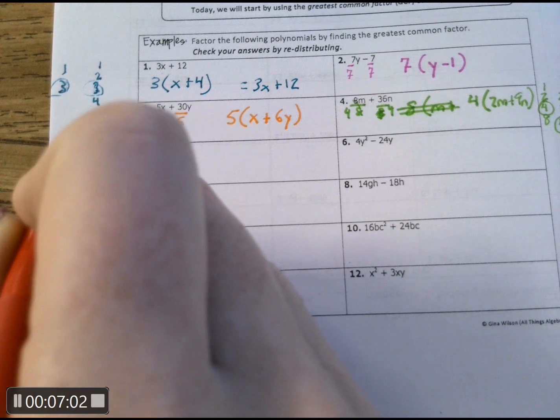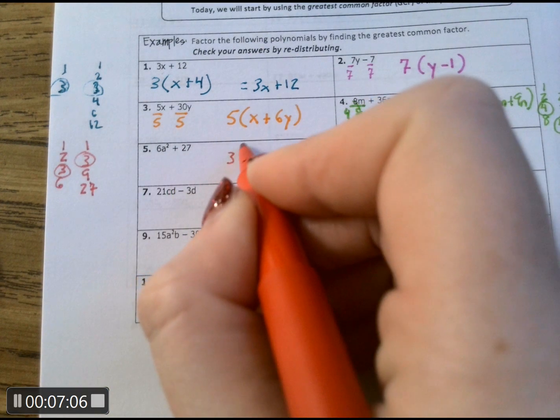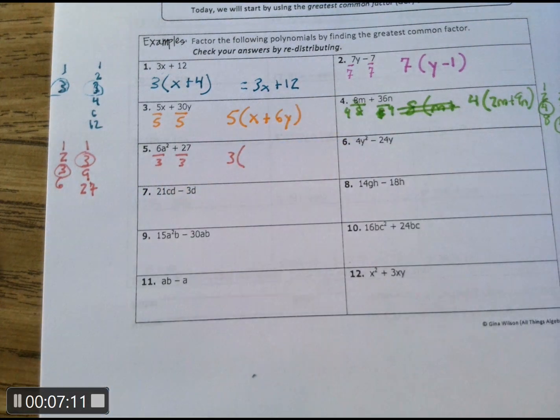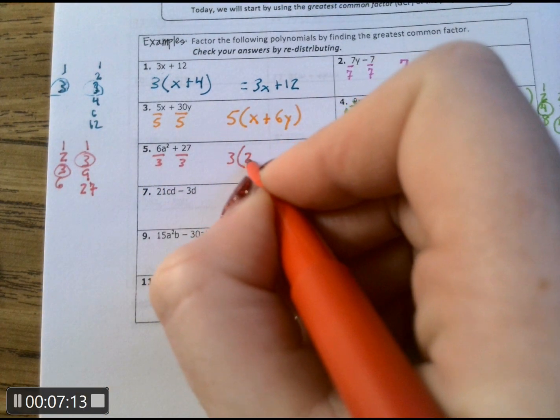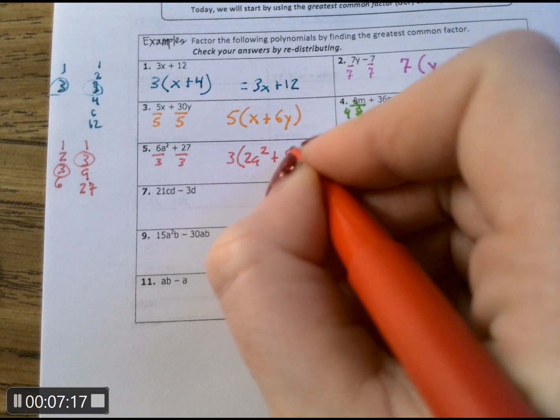And this time our greatest common factor is going to be 3. So we're going to divide everything by 3. 6 divided by 3 is going to give us 2a squared. 27 divided by 3 is going to give us 9.